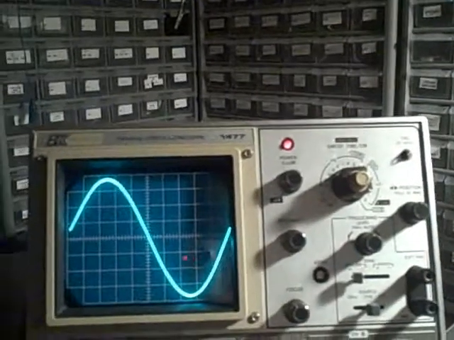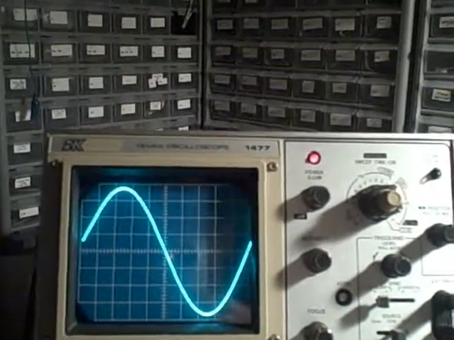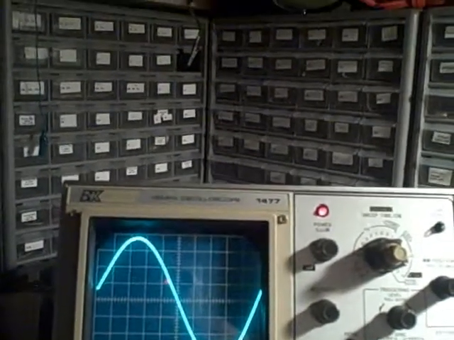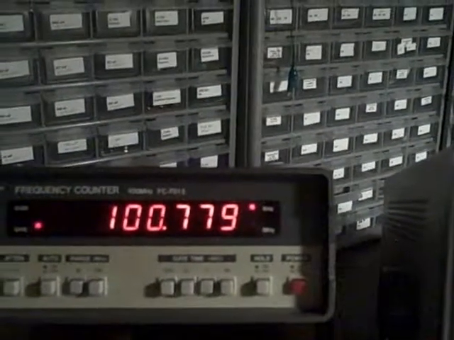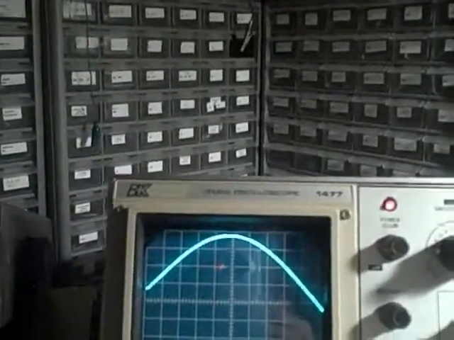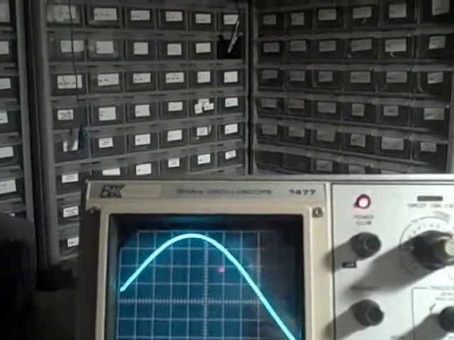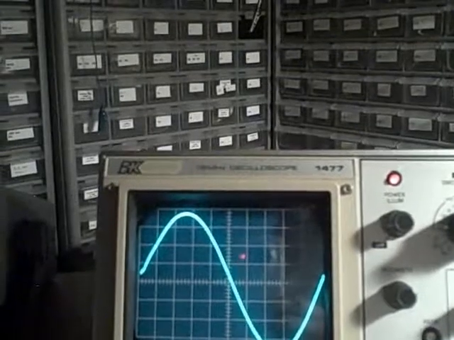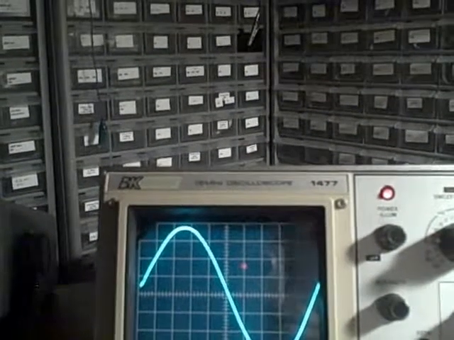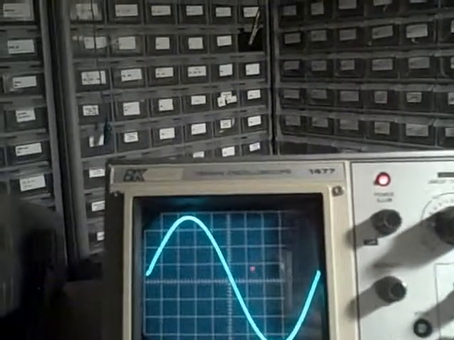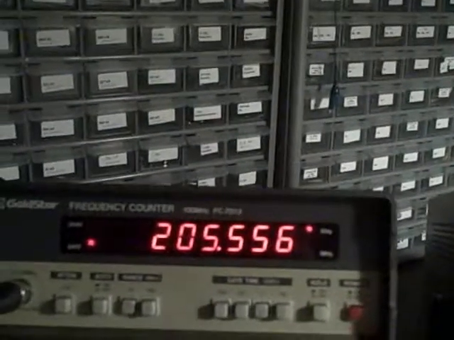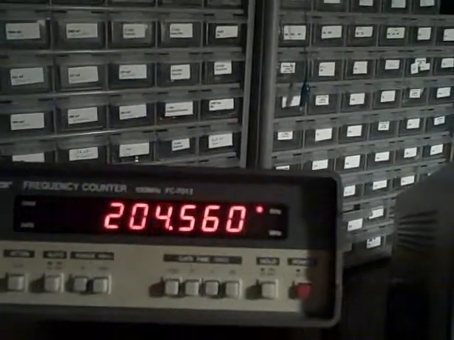Okay, 1 microsecond per division. So at 1 microsecond per division, that's 10 microseconds across the screen, which means it has to be 100 kilohertz to show that one cycle, and we are running at 100.77, which is close enough. And then finally, our last scale, 0.5 microseconds per division. We adjust for 1 full cycle. We've got to be close right about there. That should be 200 kilohertz, and I'm showing 205. Go ahead and we'll adjust her down.